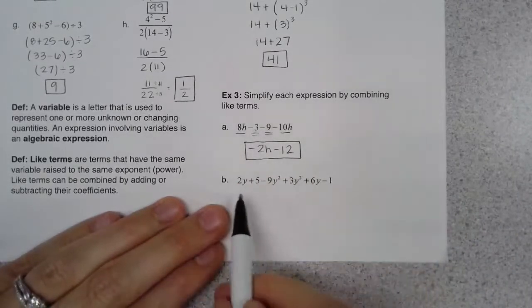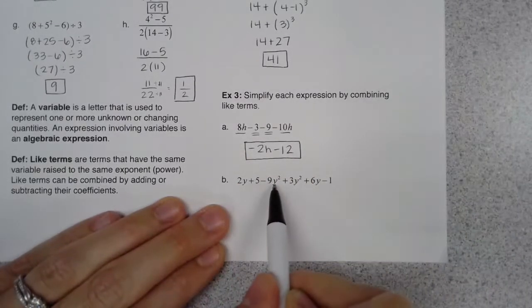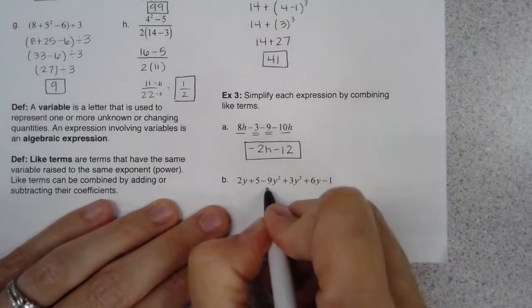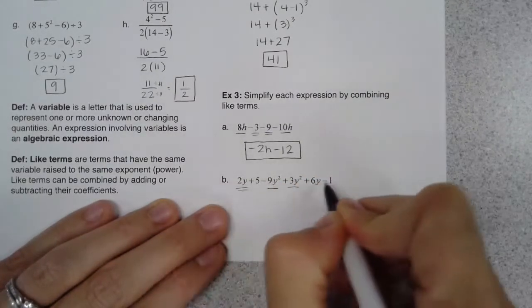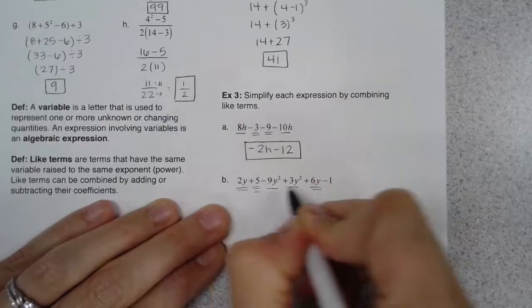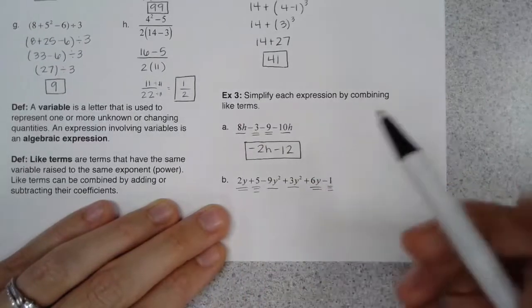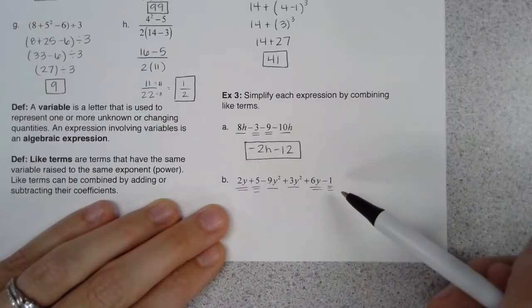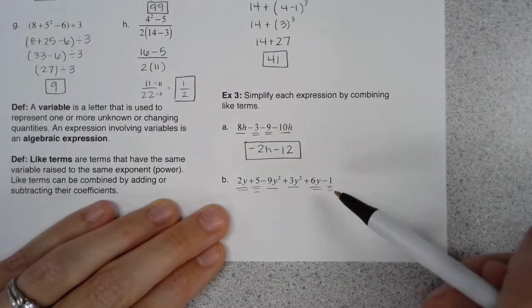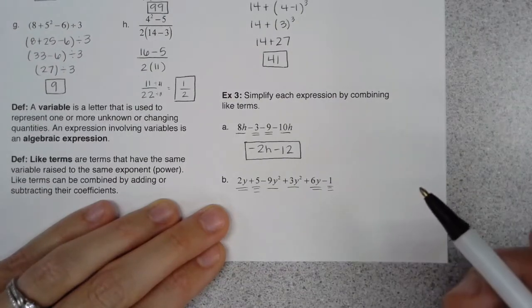This one has y's, it has constants, and it has y squareds. So just remember, the y squareds can go with the y squareds, the y's can go with the y's, and then the constants can go with the constants. I use this underlining pattern to show you which ones can go together, but it's not necessary. You can use circles, you can use colors, whatever works the best for you.